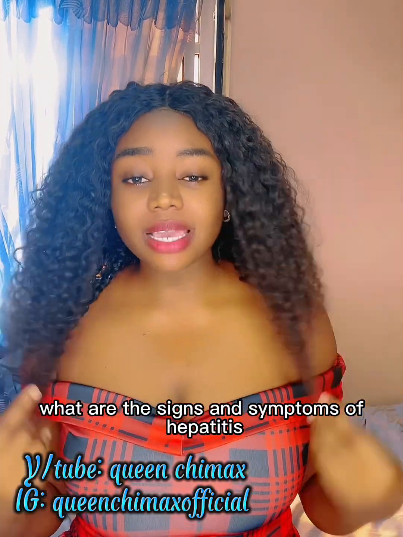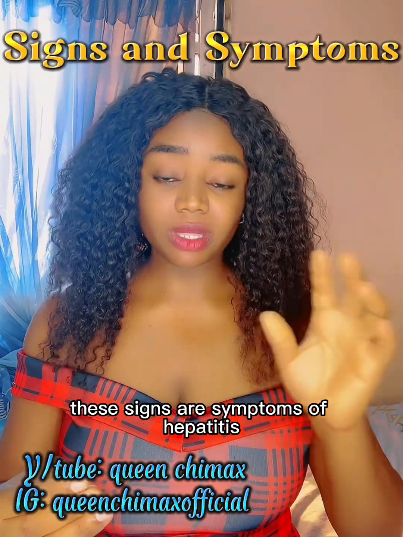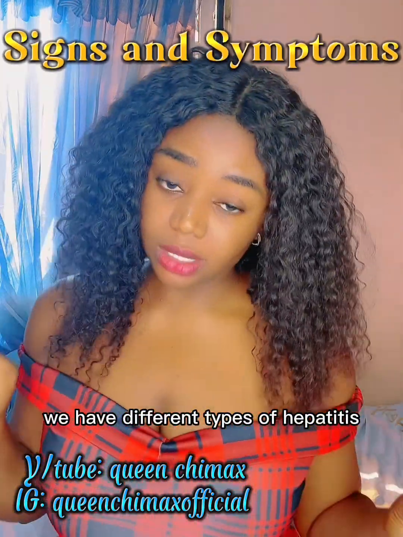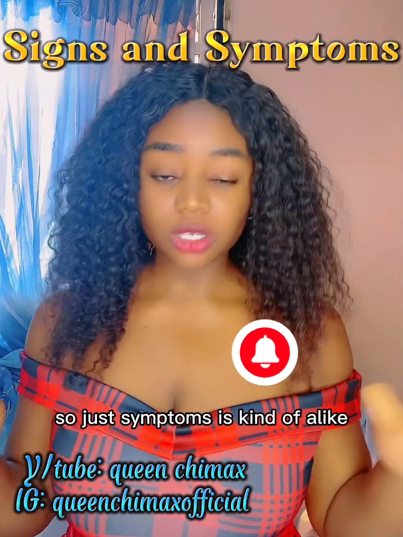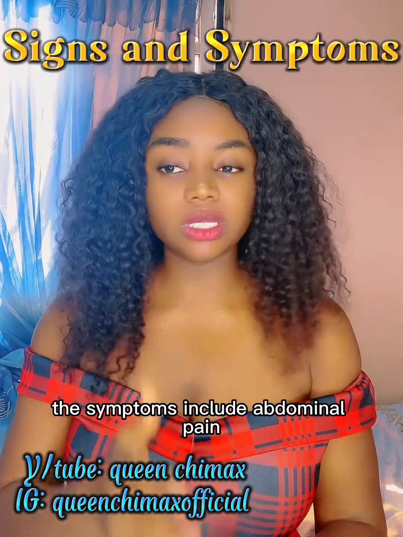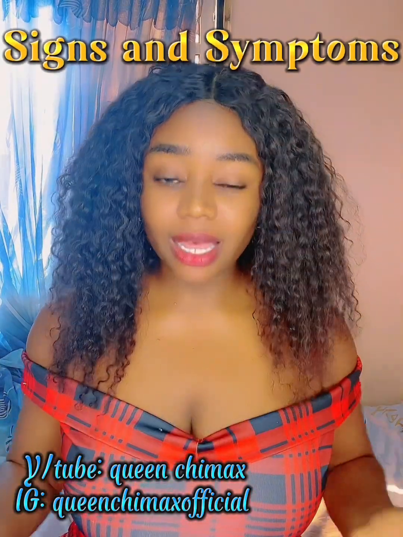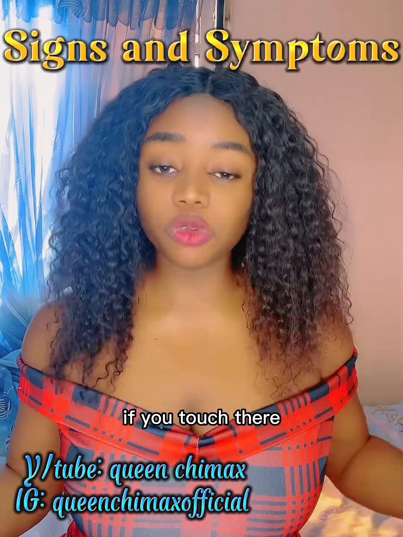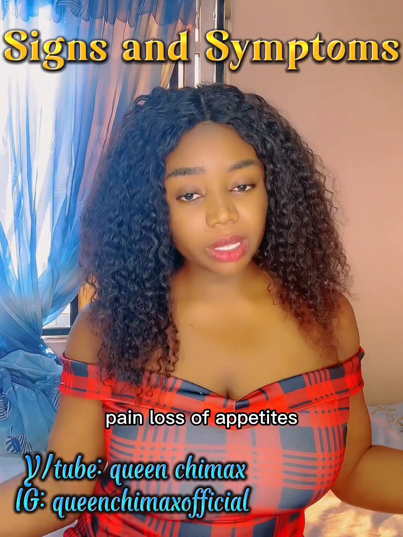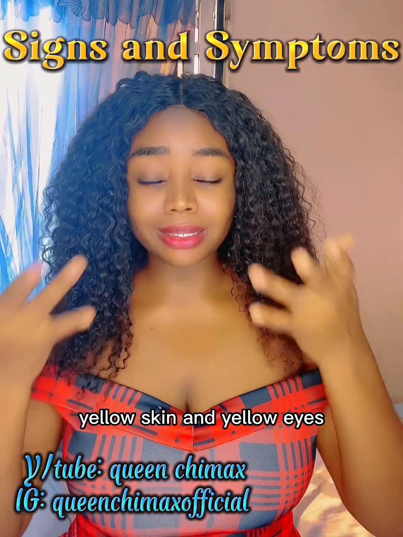So what are the signs and symptoms of hepatitis? The signs and symptoms of hepatitis are actually kind of general, because we have different types of hepatitis ranging from A to E. The symptoms include abdominal pain, that's the location of the liver. If you palpate the liver there, if you press there, the person is going to complain of pain. Loss of appetite, unexplained weight loss, yellow skin and yellow eyes.